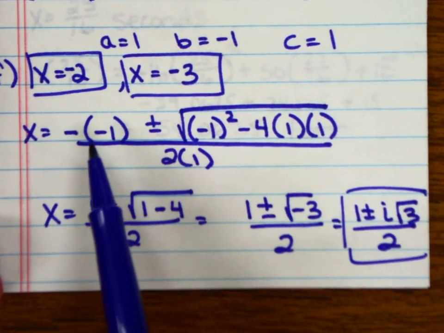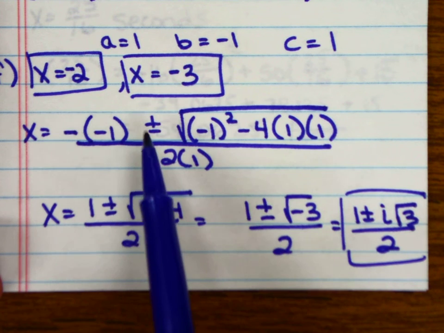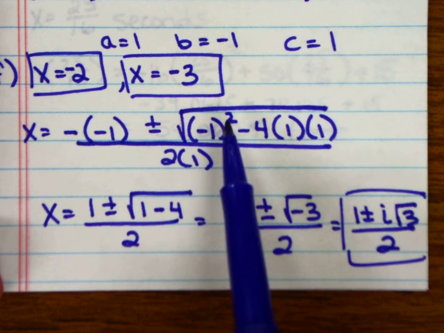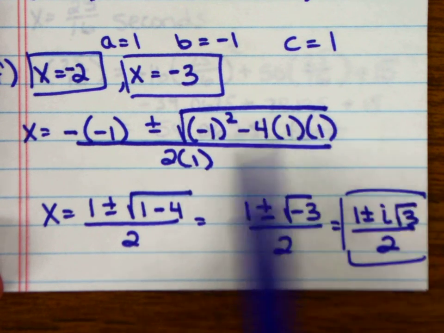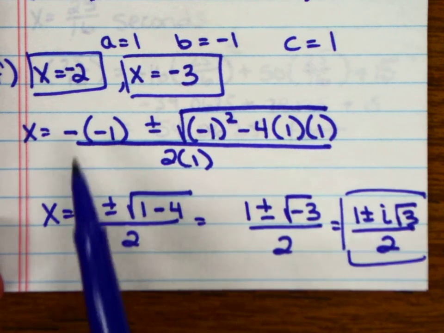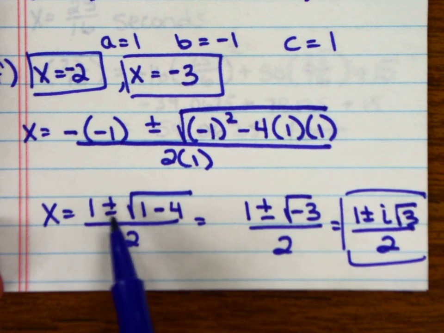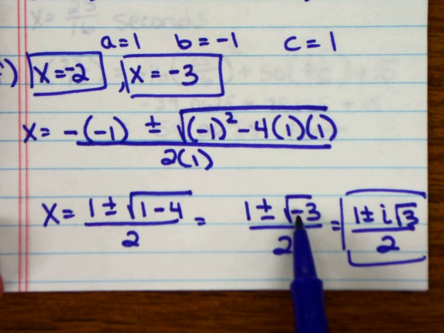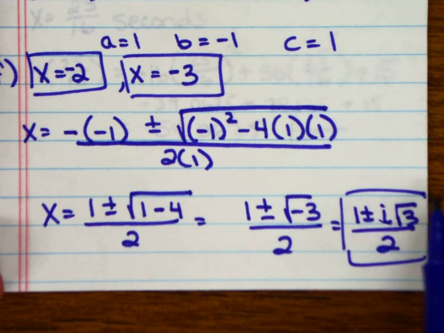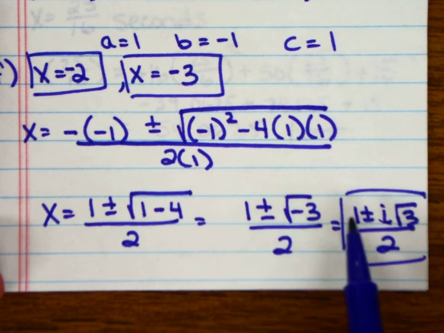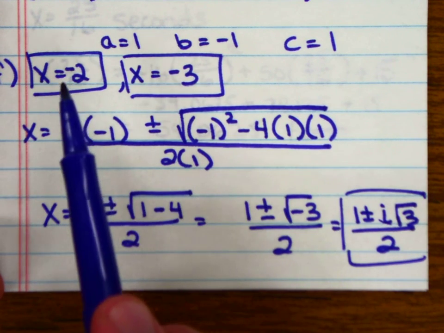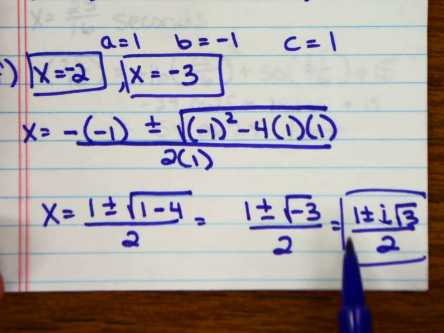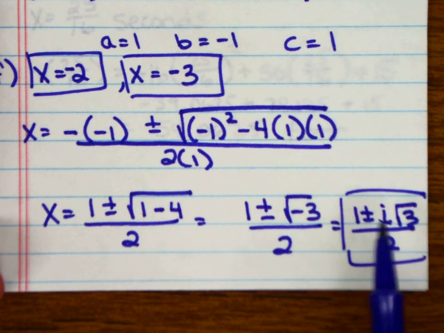And when we use quadratic formula, -b plus or minus square root b squared minus 4ac over 2a. Simplify that and it breaks down to 1 plus or minus the square root of -3, which the square root of -3 is i square root 3. So your final answer, x equals -2, x equals -3, and x equals 1 plus or minus i square root 3 over 2.